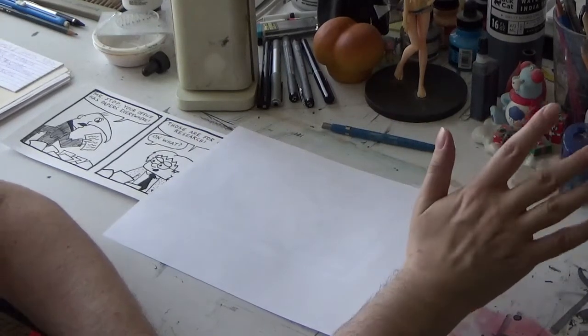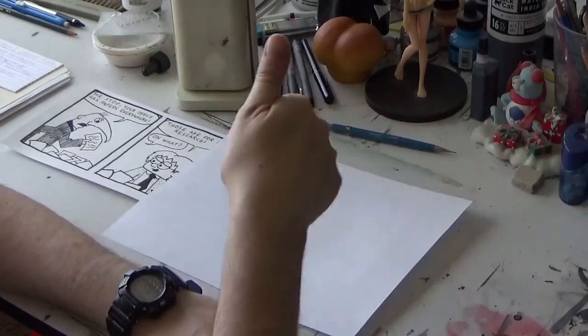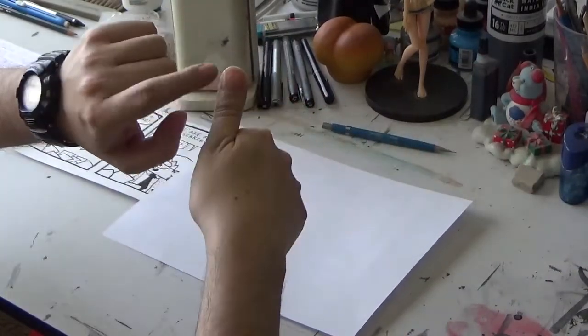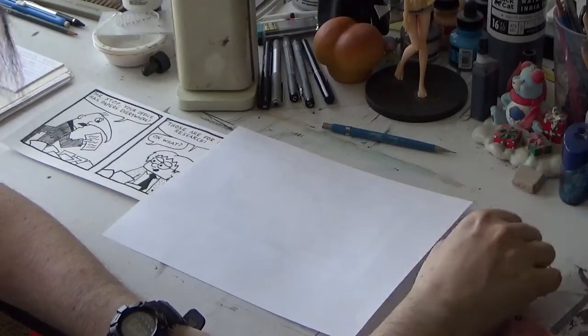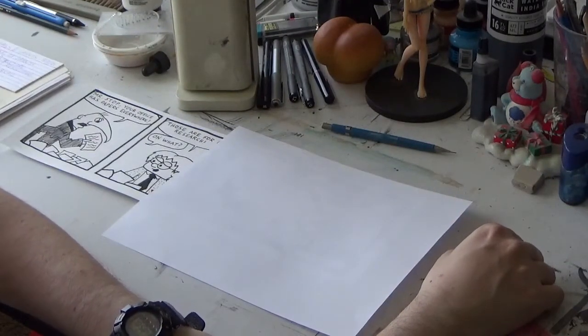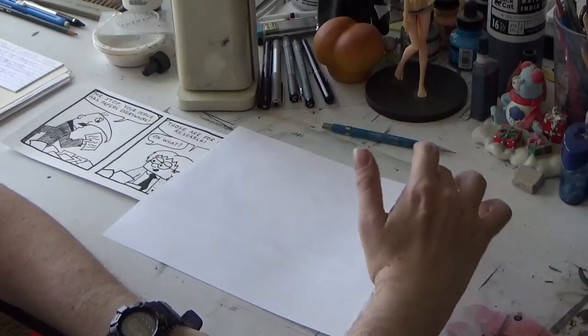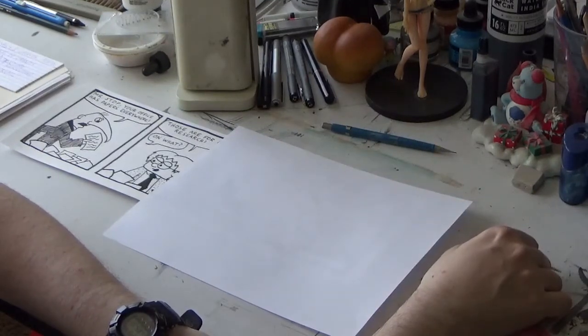Now, what exactly is a thumbnail? Well, I'm not talking about one of these. What I'm talking about is basically preparation sketches for before you actually draw the comic on the page.